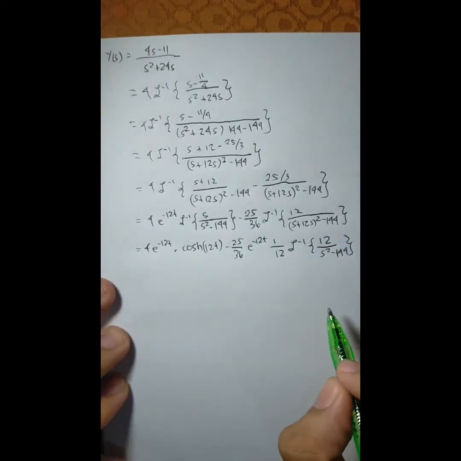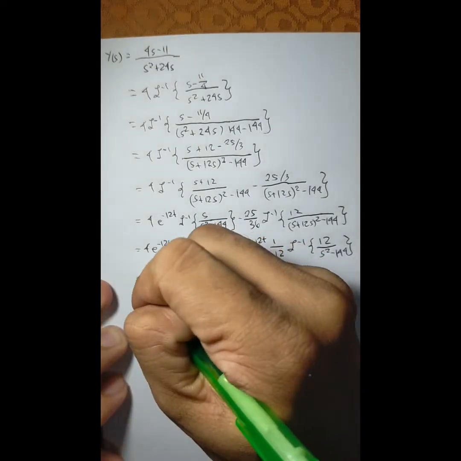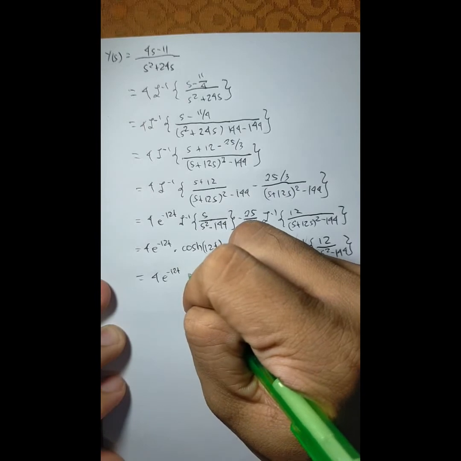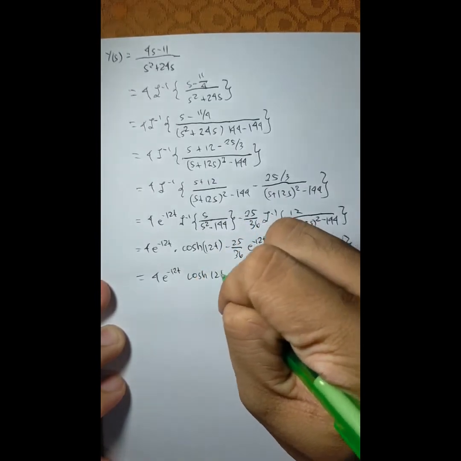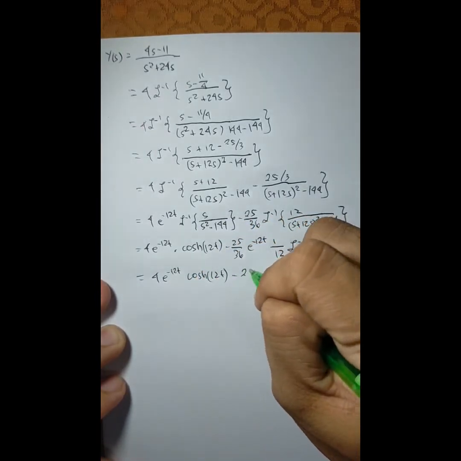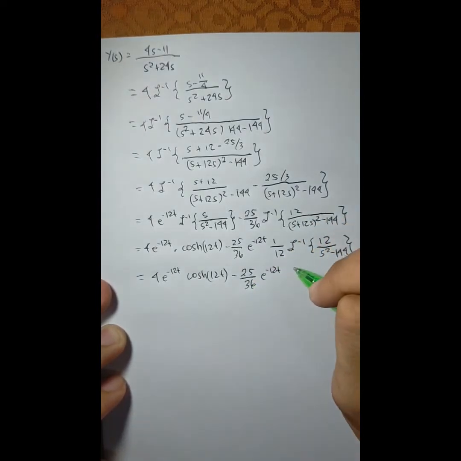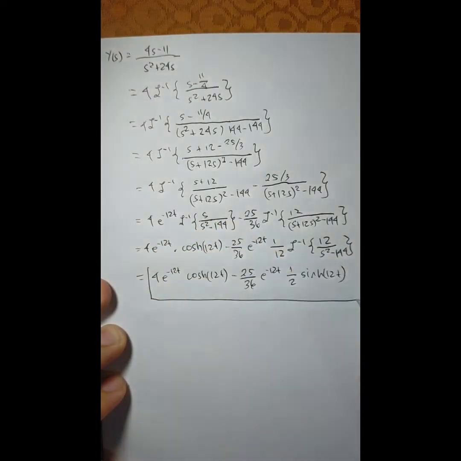And this can be equal to 4 e raised to negative 12t hyperbolic cosine of 12t minus 25 over 36 e raised to negative 12t times 1 half hyperbolic sine of 12t. And this is our final answer.